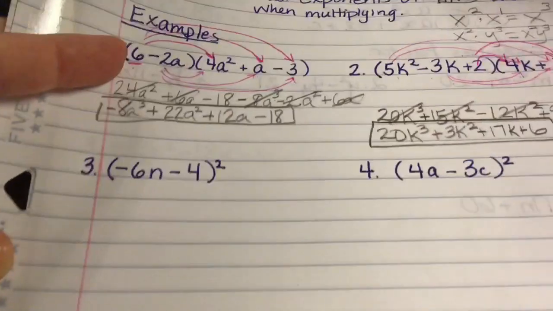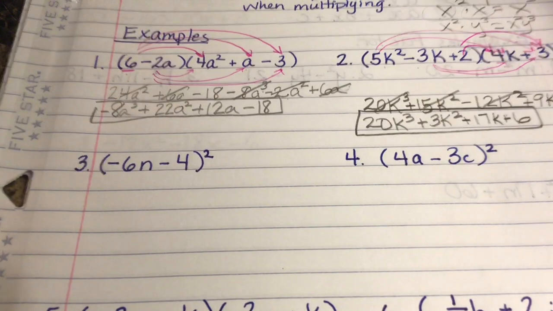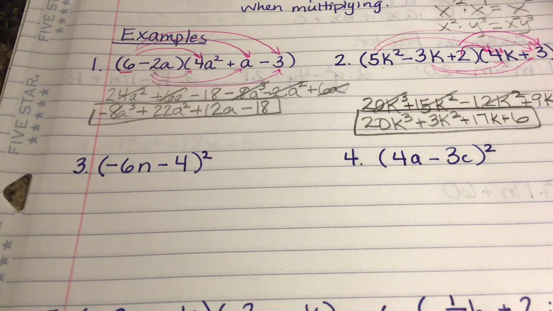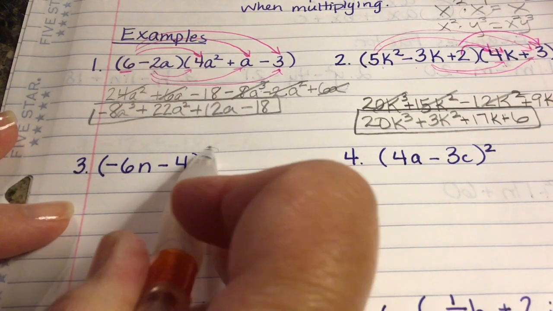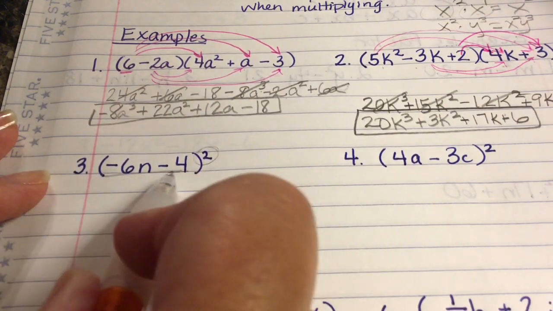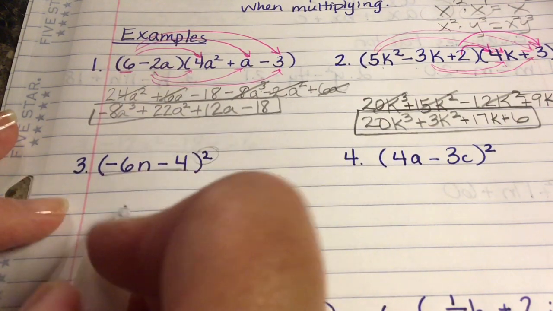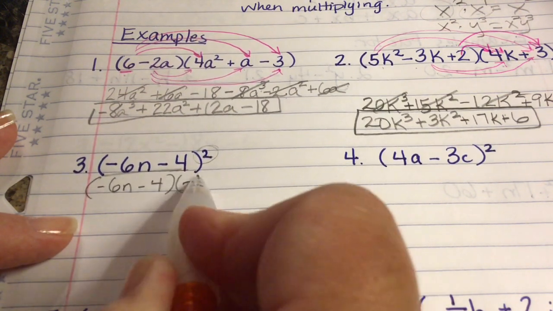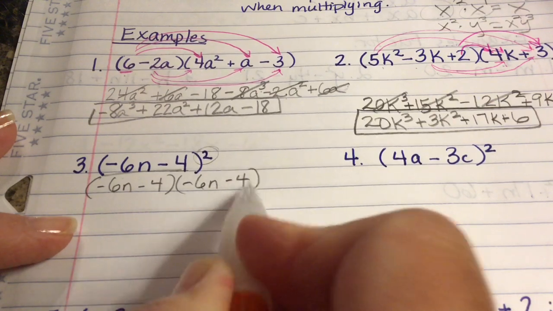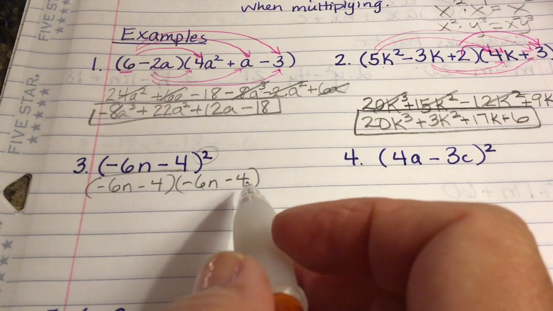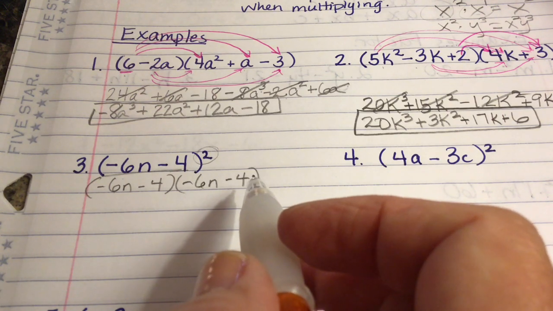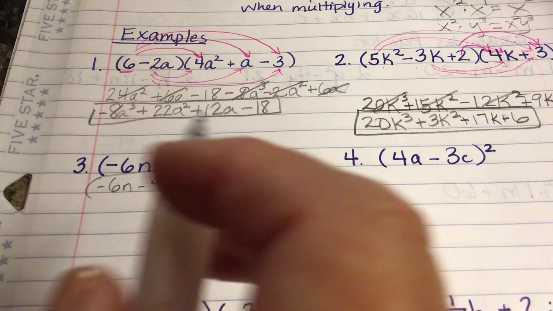Be careful when you do one like number 3 and number 4. Students just tend to say, okay, 36n squared plus 16. That's the answer. Remember, this means you're multiplying this twice. So you have negative 6n minus 4 times negative 6n minus 4. You will get a different answer besides 36n squared plus 16. Now, you actually will have 67% of the answer, but you won't have the whole answer.